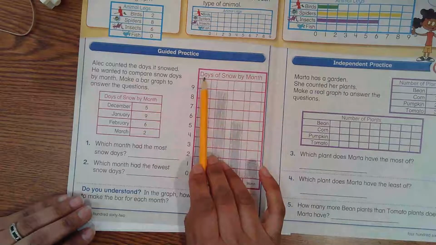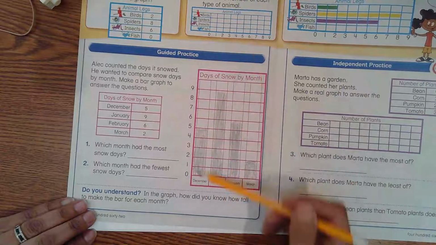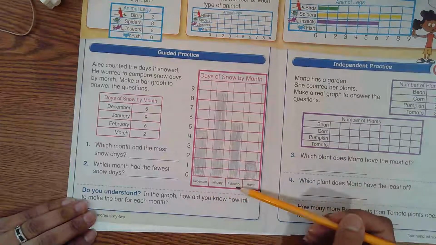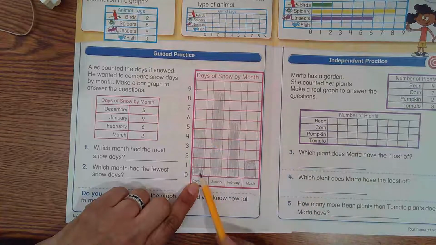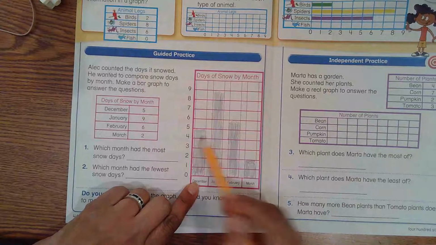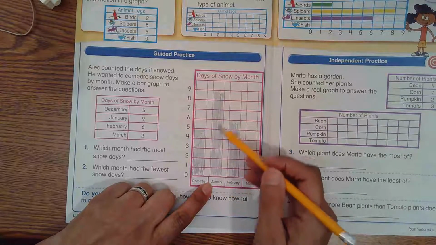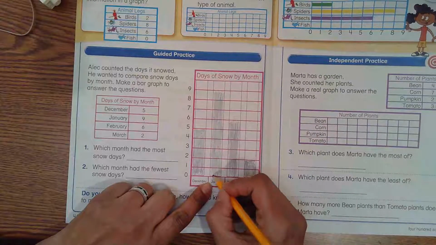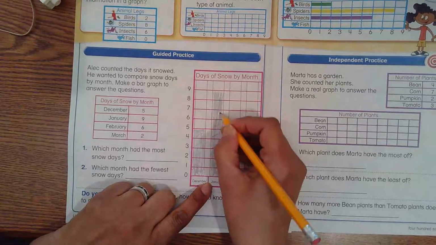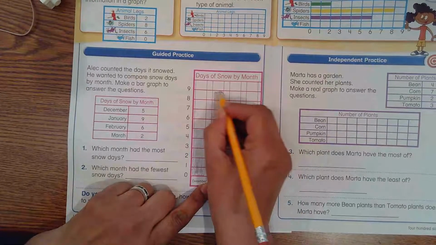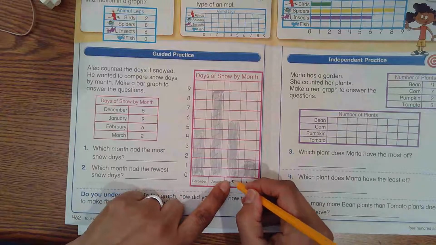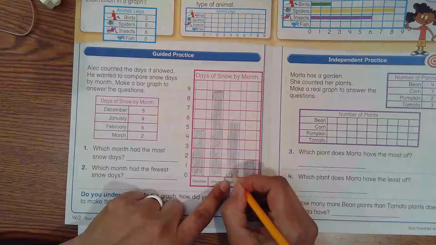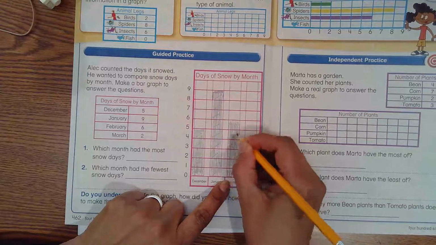All right. So now if I look at that graph, I can say that this is the days of snow by month, and I know that it covered December, January, February, March. I can tell that it snowed in December 5 days because I see 1, 2, 3, 4, 5. I can say that in January it snowed 9 days because I can see 1, 2, 3, 4, 5, 6, 7, 8, 9. Let's color this all the way like that. For February, I can see that it snowed 6 days, so 1, 2, 3, 4, 5, 6.